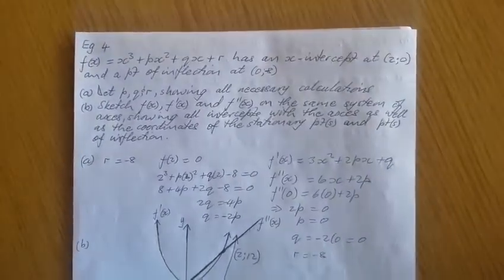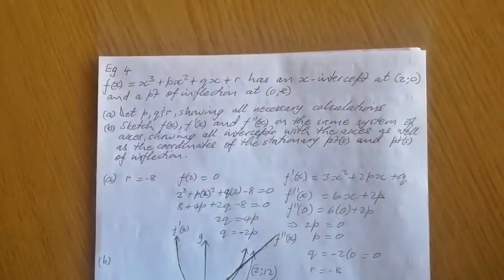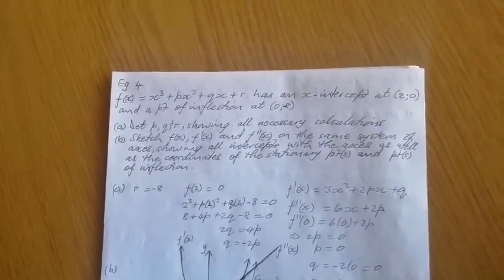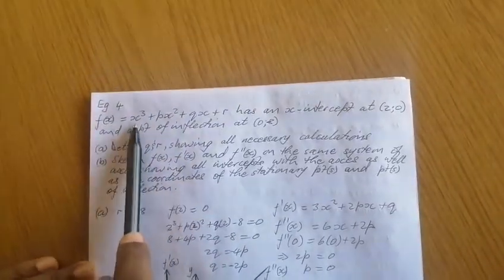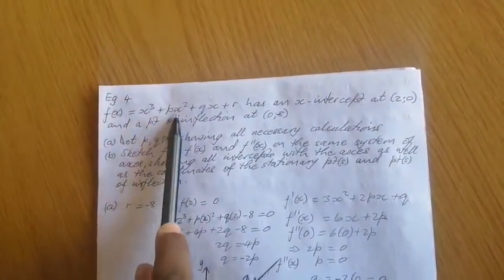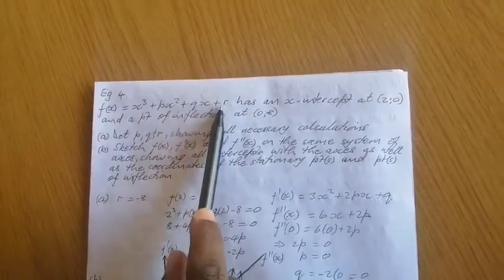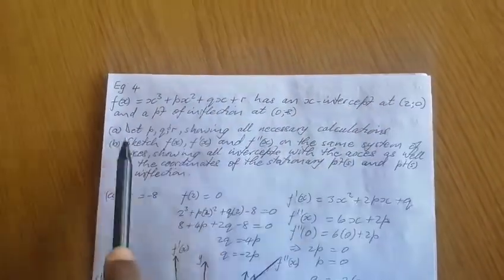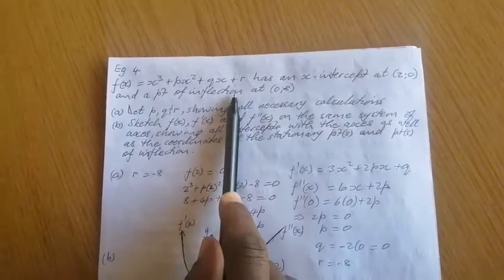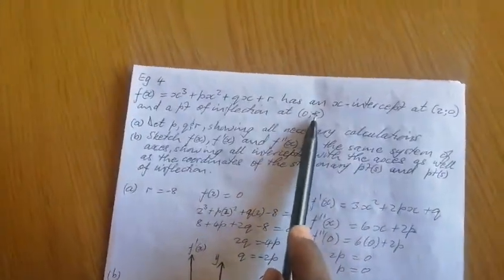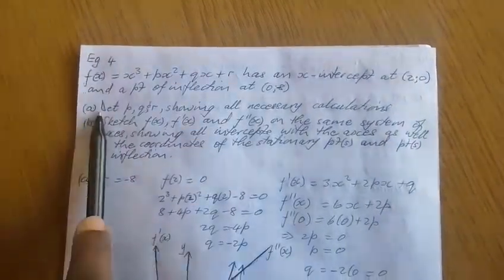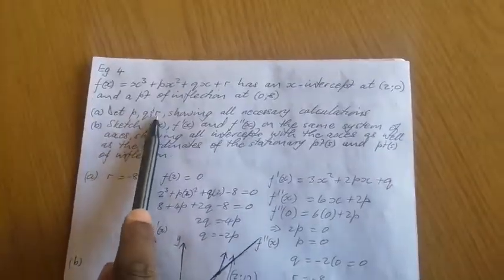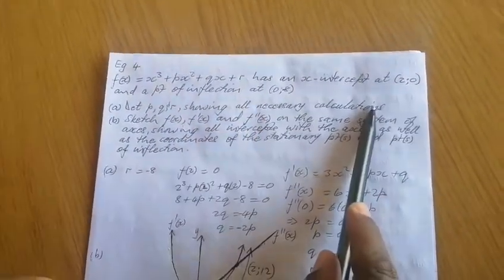Last time we met, we did examples 1 to 3, and I'm proceeding today looking at example 4. Example 4 reads, f of x equal to x cubed plus px squared plus qx plus r has an x-intercept at (2, 0) and a point of inflection at (0, -8). A requires us to determine the values of p, q, and r, showing all necessary calculations.